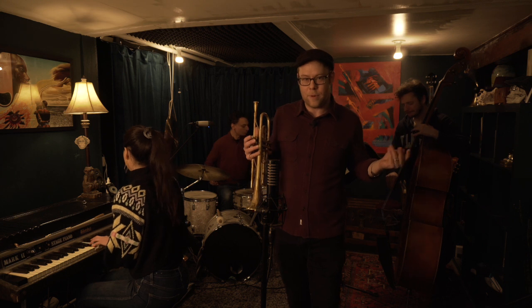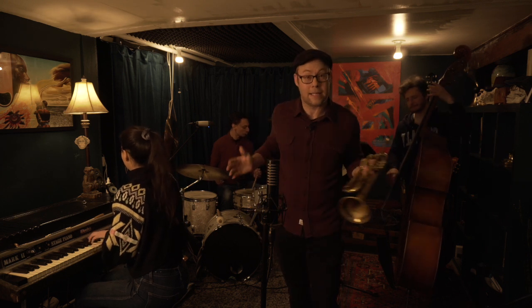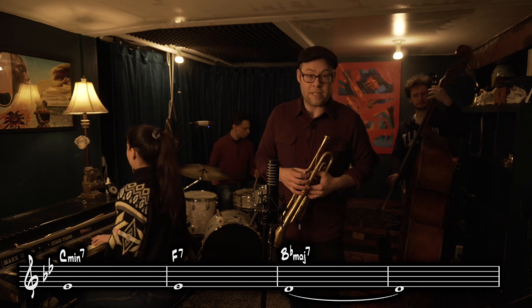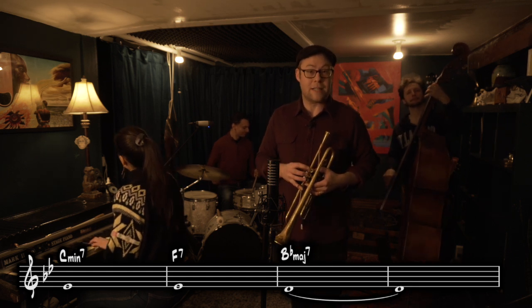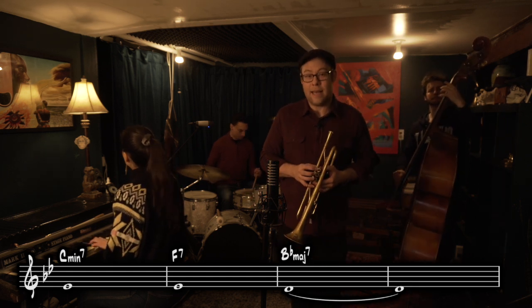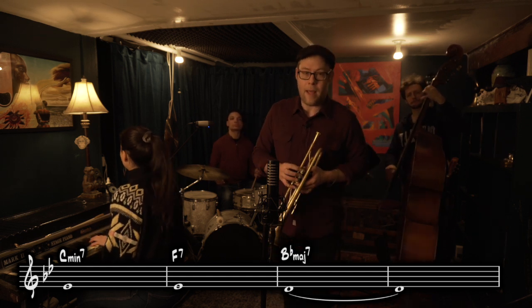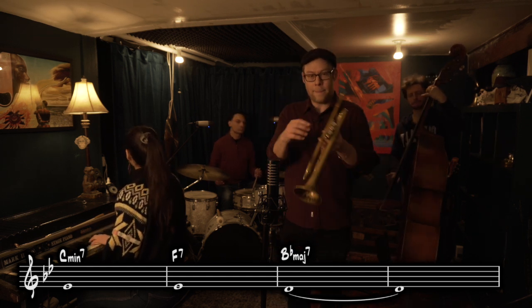Not always the case, but you will often find that to be the case, and it certainly is the case here in this particular 2-5-1. So we're going to start on the 3rd of C minor 7, which is E flat, which is going to stay on E flat as the 7th of F7, and then resolve to the 3rd of B flat major 7. And that's going to sound like this.